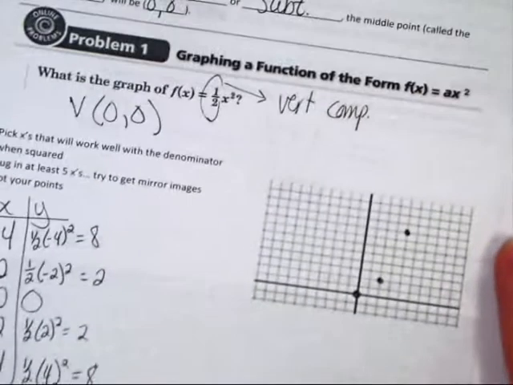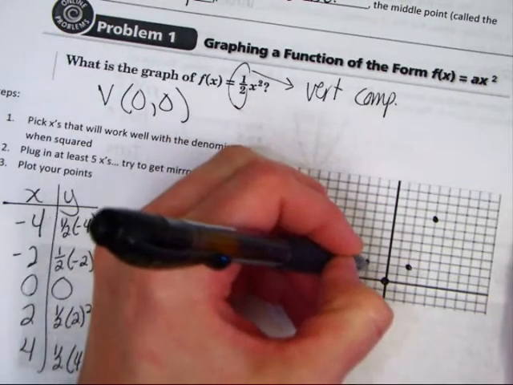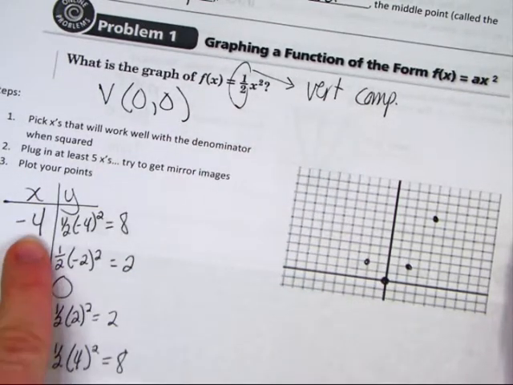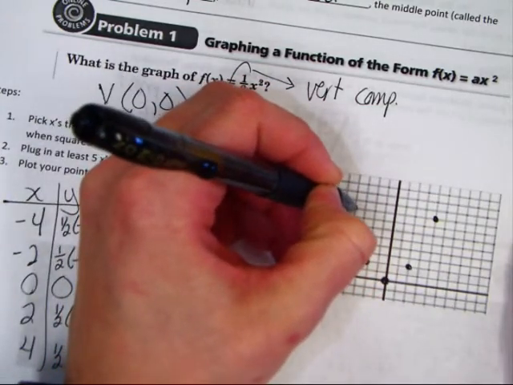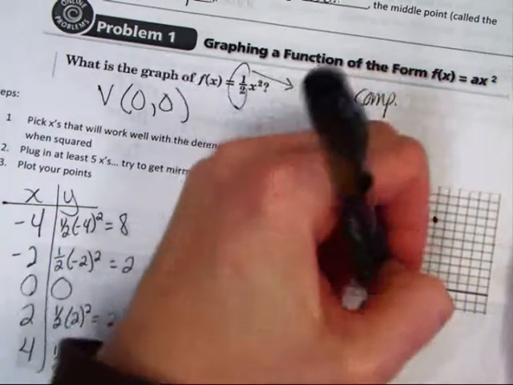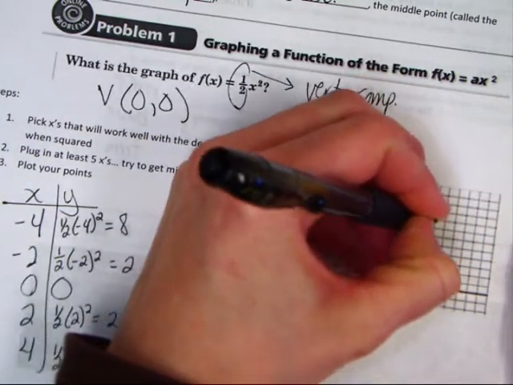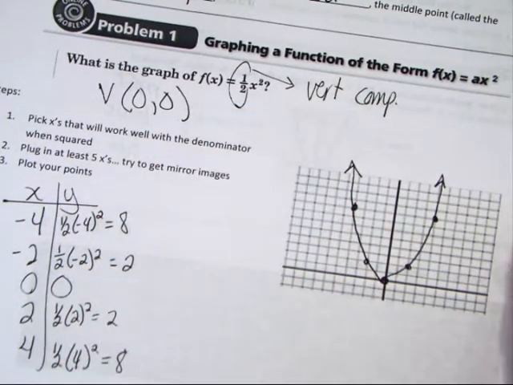All right, do the same thing for these negative points. Left 2, up 2. Look at that parabola coming. And then left 4, up 8. Notice it's a perfect reflection, okay? Graph your parabola. It will be a U shape, not a V shape anymore.